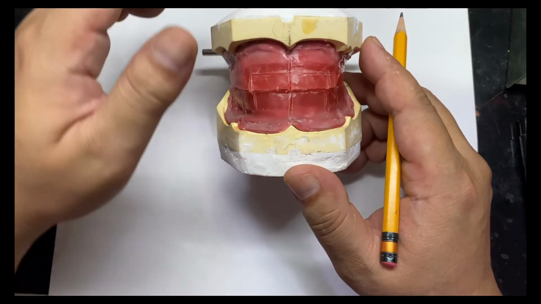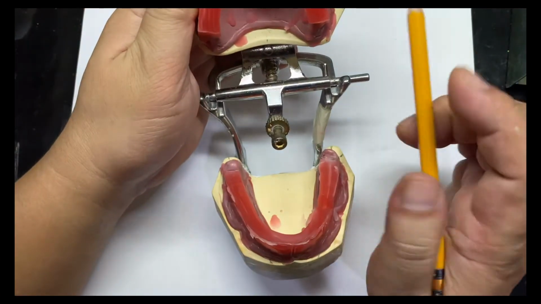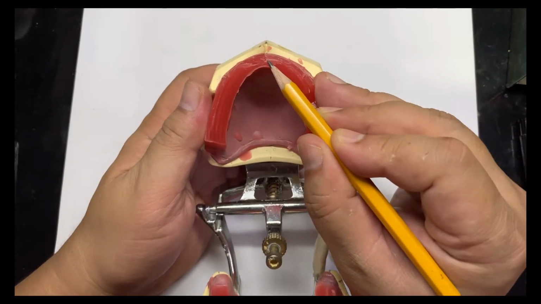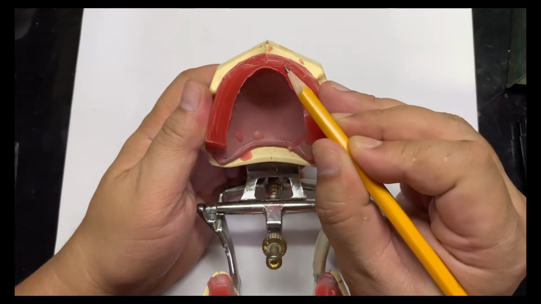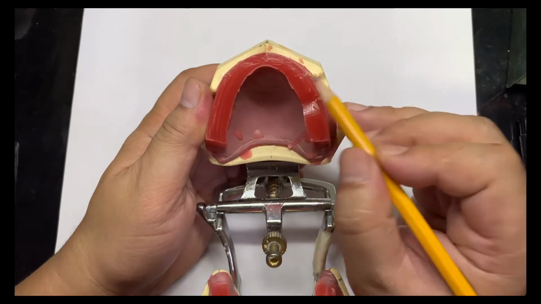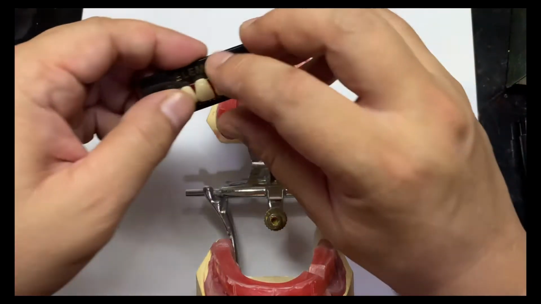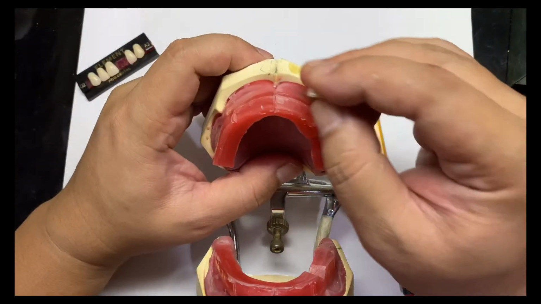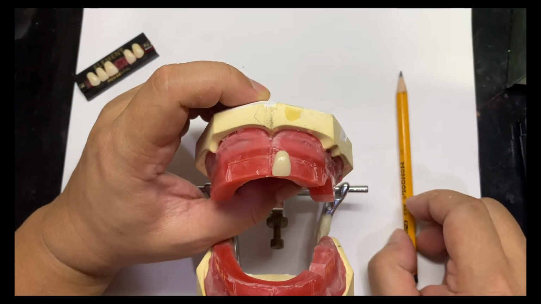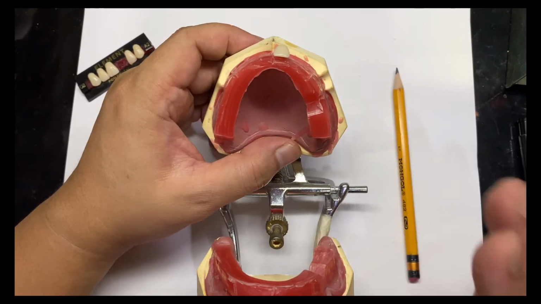Now, if this is the OCR properly adjusted, if you're going to set teeth, you have to cut a portion of wax for you to be able to embed the artificial teeth. You're not supposed to place it on top, or labial to the OCR. You have to cut a portion of the wax for you to be able to embed.